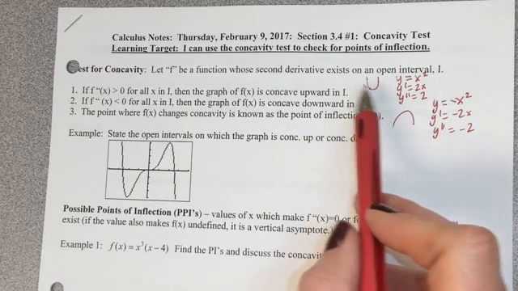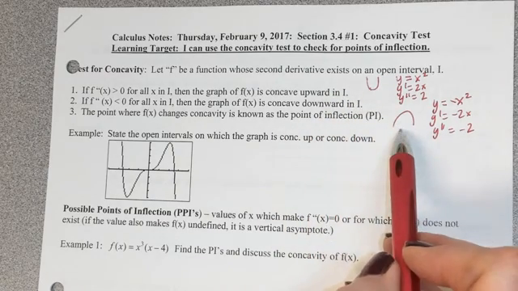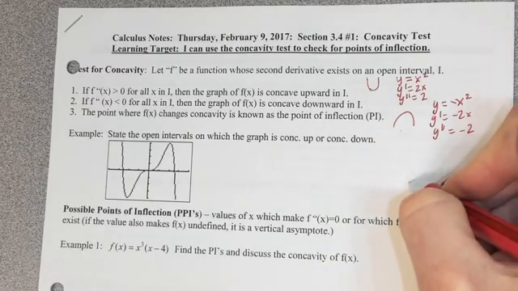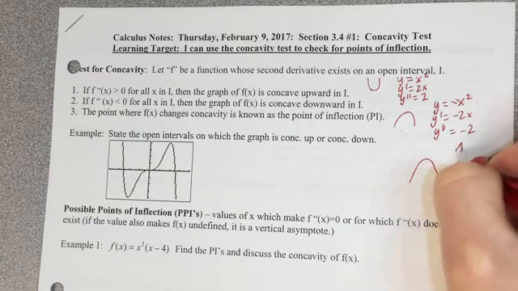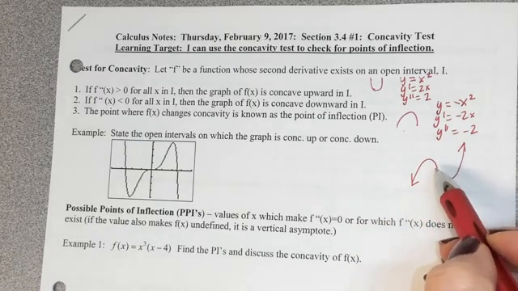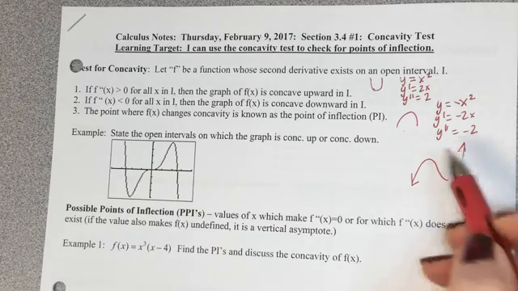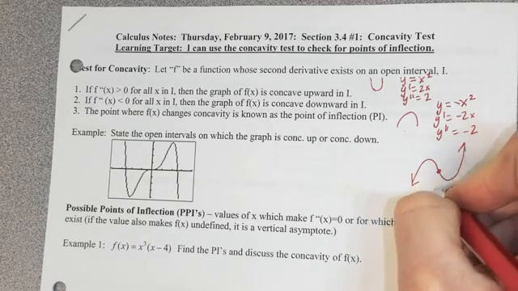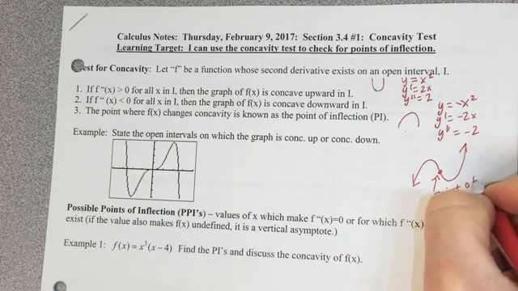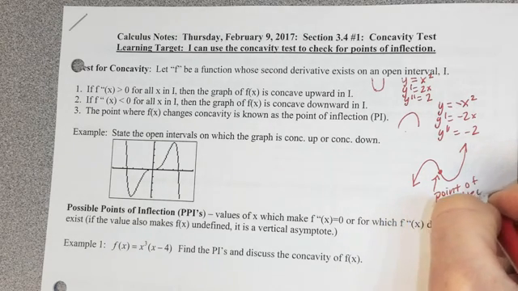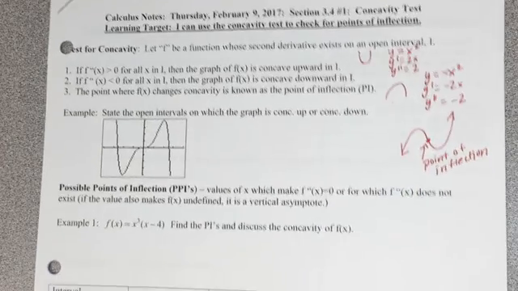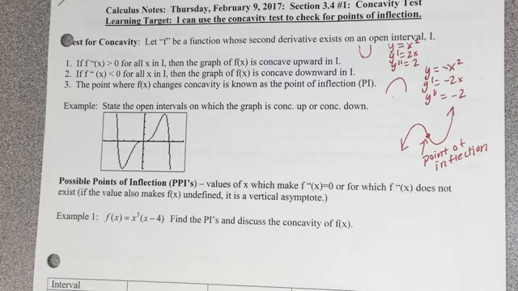So not all functions, though, are always concave up or always concave down. Sometimes we have a combination. If we have a function that looks like this, it changes concavity. It's concave down, and then it switches to concave up. This point right here has a special name. That point is called the point of inflection. Inflection just means a change of the concavity.